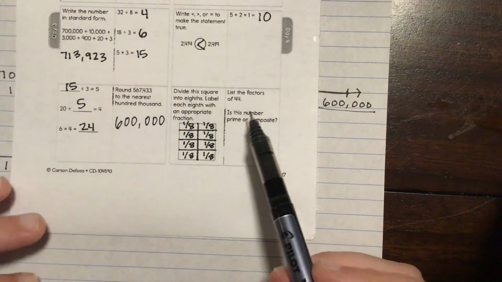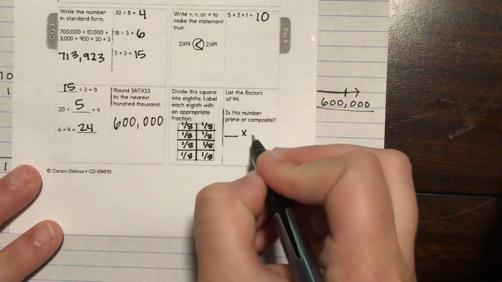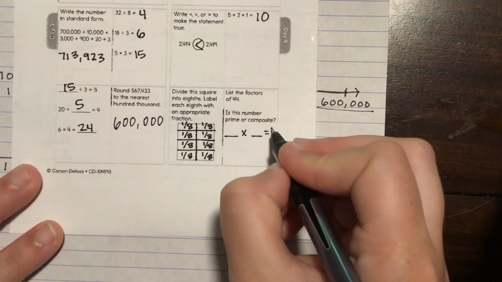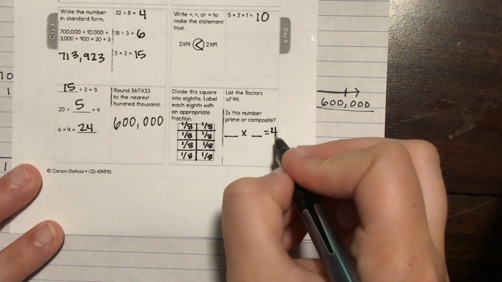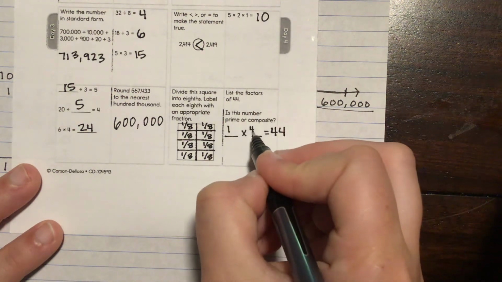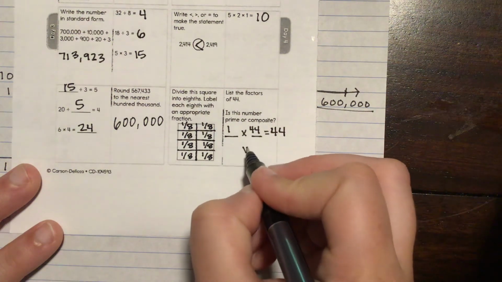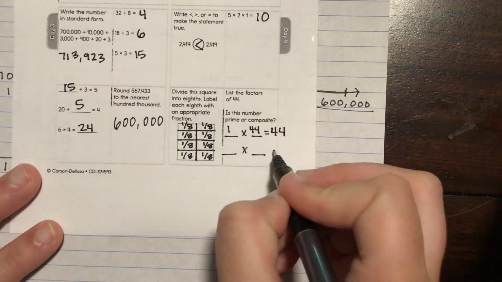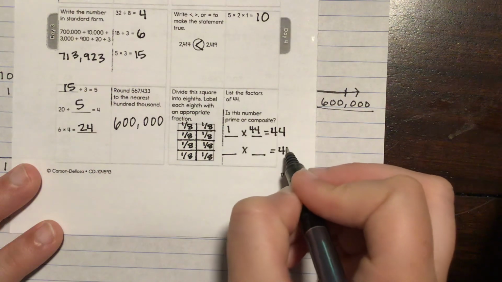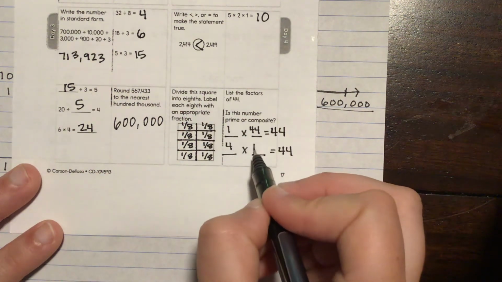List the factors of 44. So remember, the factors are the numbers that you can multiply together to get 44 as your answer or your product. The most obvious one to start with is 1 times the number itself. Now, there's one other way we can multiply and get 44 as the product, and that is with 4 times 11.